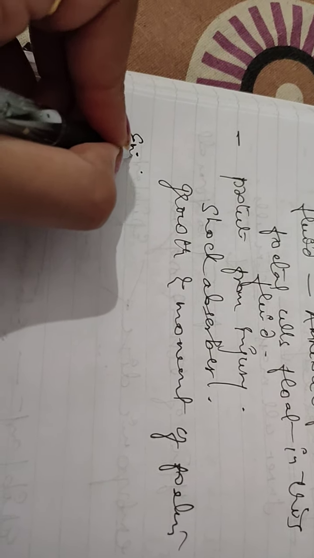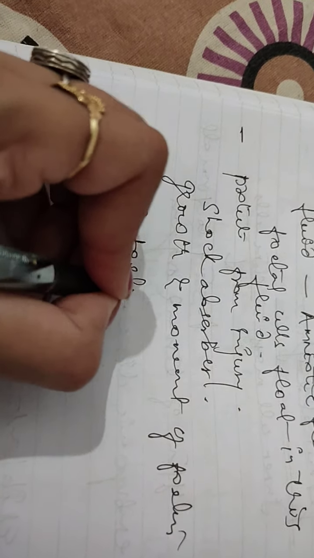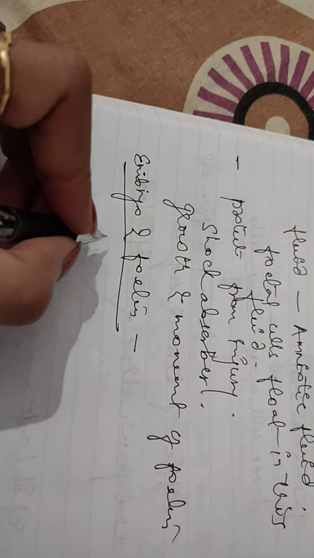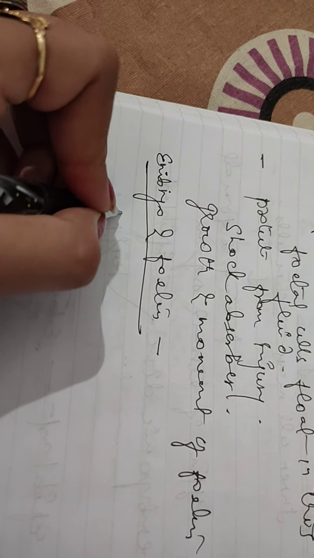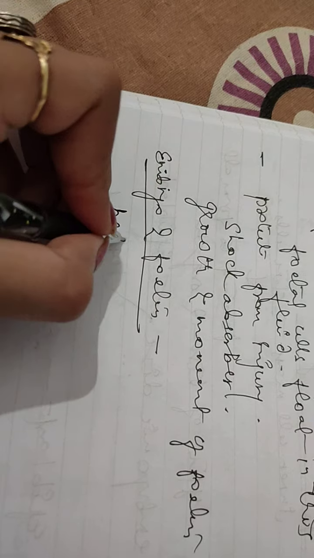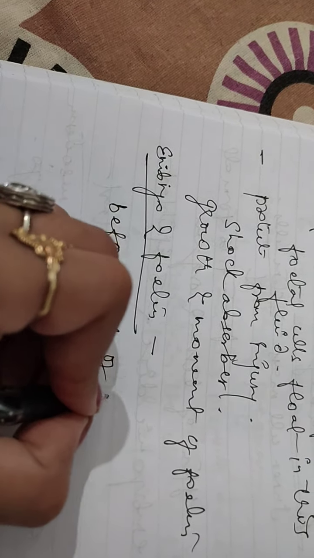One more important thing is embryo and fetus. Actually we use them interchangeably, but there is a difference. The term embryo is restricted to the stage before the start of organogenesis.